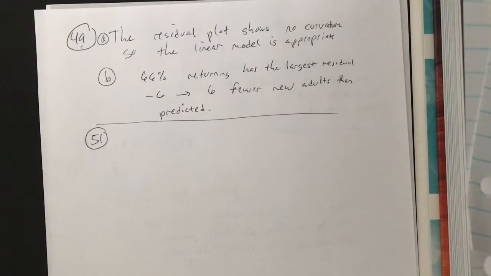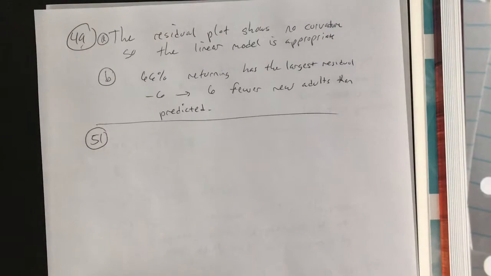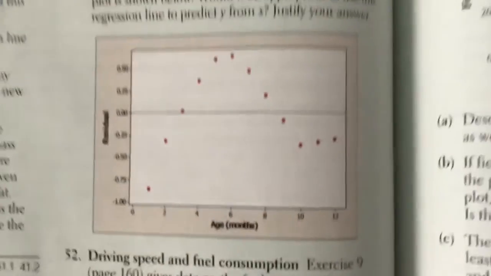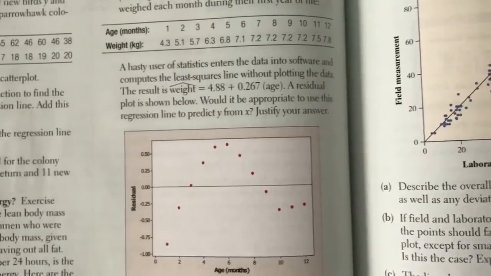A hasty user of statistics enters the data into software and computes the least squares line without plotting the data. The result is weight hat equals 4.88 plus 0.267 times the age. A residual plot is shown below. Would it be appropriate to use the regression line to predict Y from X? Justify your answer. And if we can bring over the camera to show the actual graph, the residual plot, let's do that here. Okay, so here's the residual plot from problem number 51.